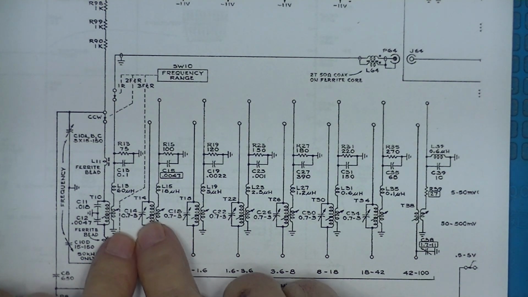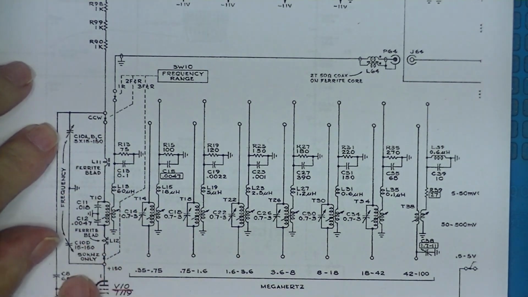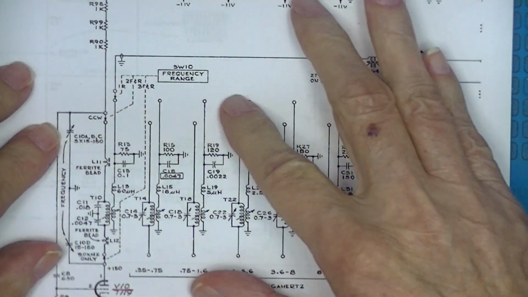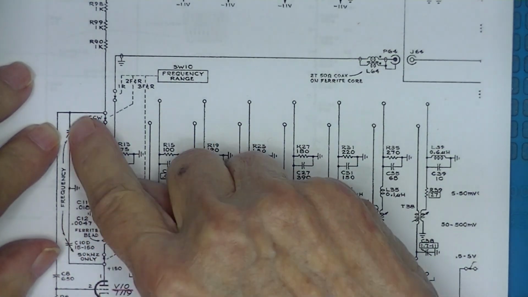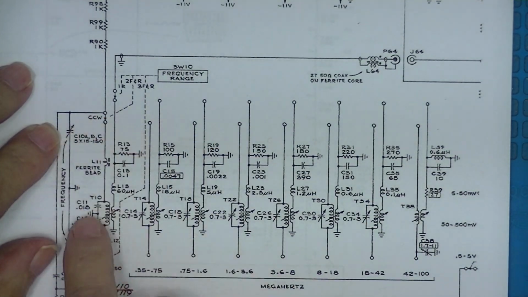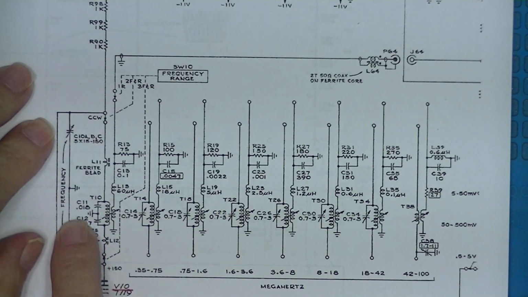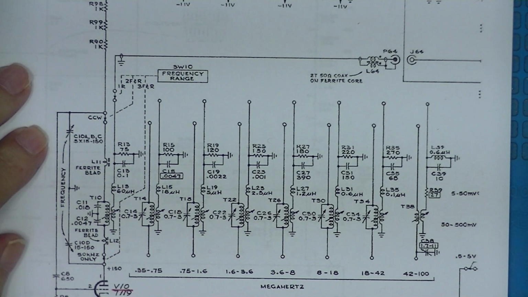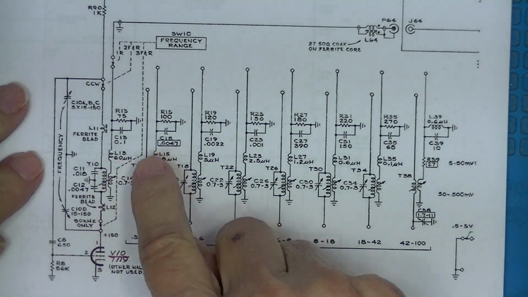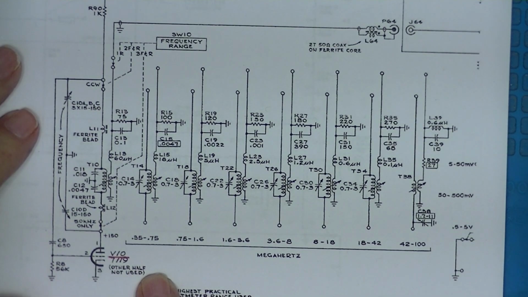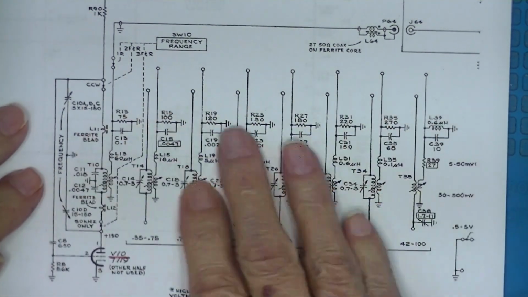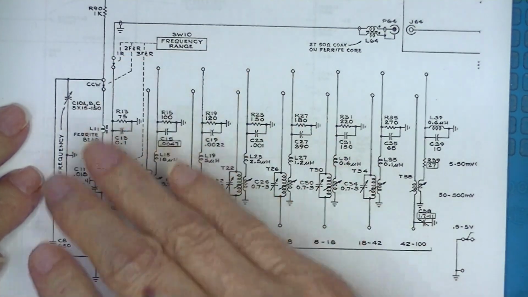The actual variable capacitors are here and here. So we have the switch selecting the ranges, and then we have the variable capacitor. Here's one capacitor, here's two capacitors. Center of the capacitor totem pole is grounded. This capacitor goes to the output circuit of the gain stage, while this capacitor provides feedback into the gain stage. So we have a nice Colpitts oscillator with all these variable stages and these two variable capacitors.